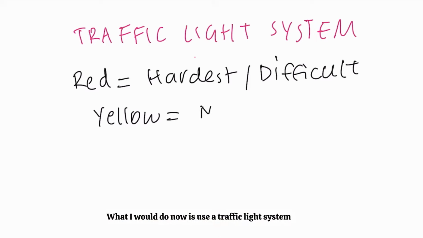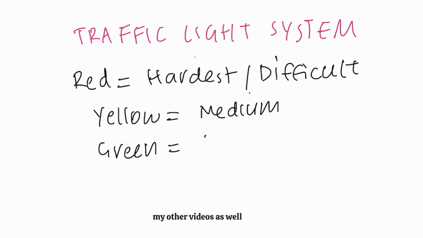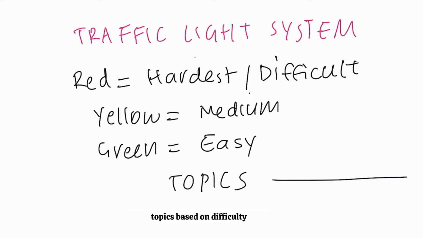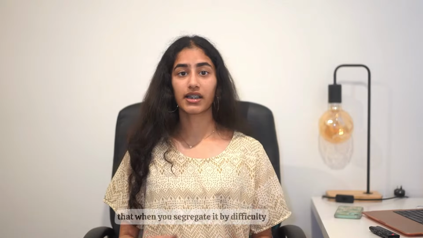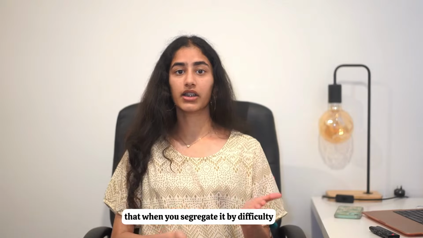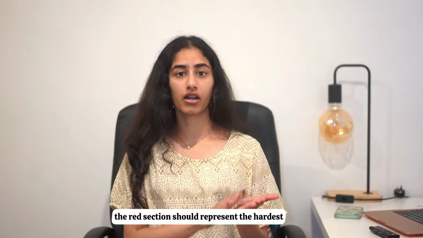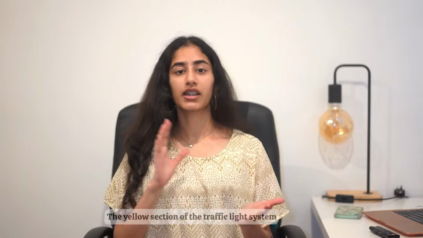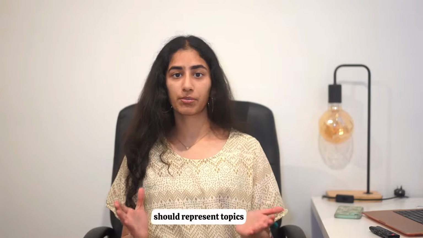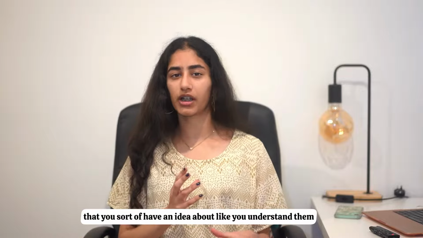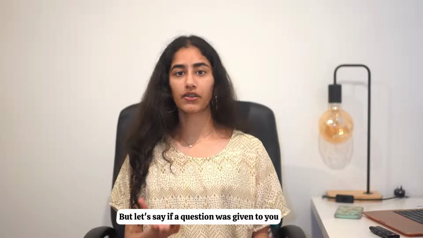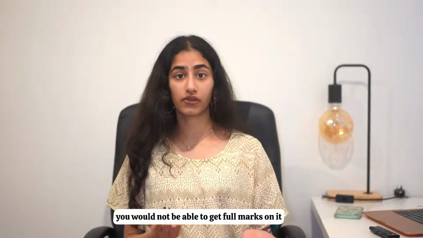What I would do now is use the traffic light system. I have talked a lot about this in a lot of my other videos as well, but it's a super useful way to segregate topics based on difficulty. So when you segregate by difficulty, the red section should represent the hardest or the most difficult topics. The yellow section of the traffic light system should represent topics that you sort of have an idea about, like you understand them, but let's say if a question was given to you, you would not be able to get full marks on it.